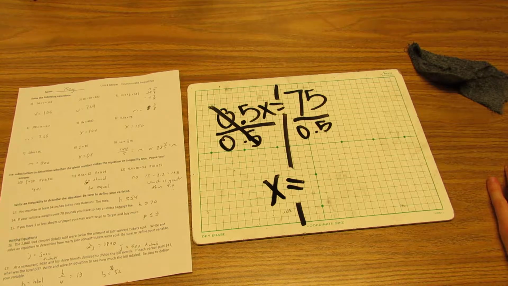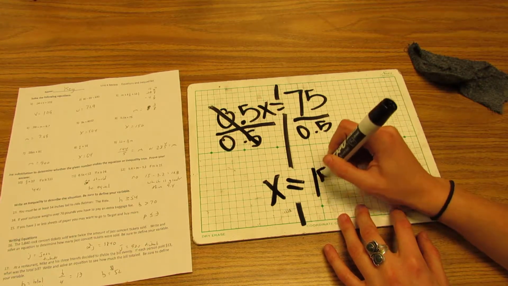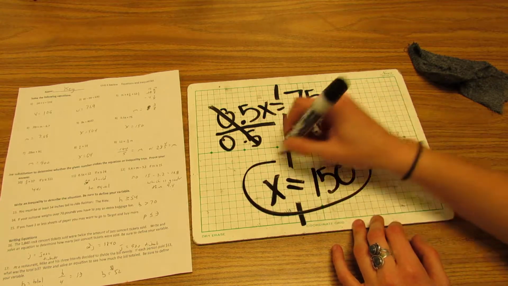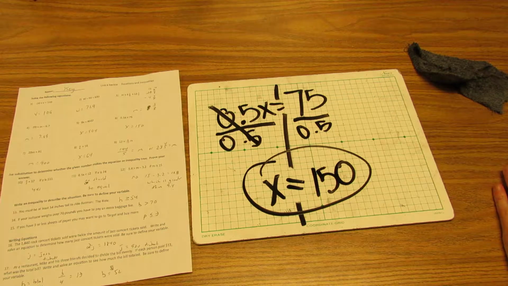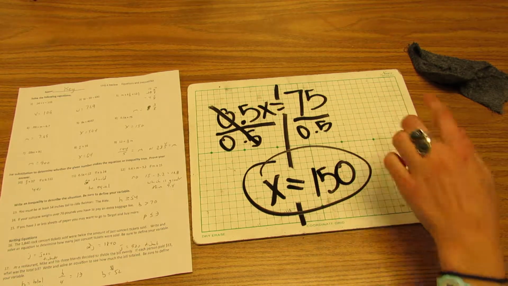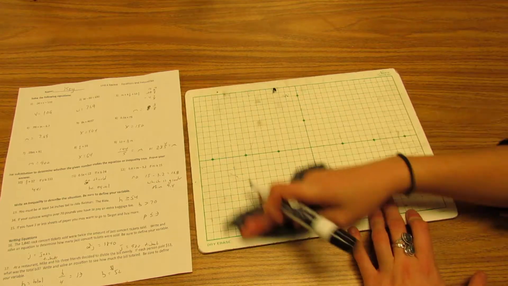Oops, sorry guys, I need to confirm. It gives me 150. So you can do that by confirming 0.5 times 150 gives me 75. Okay, so let's move on to number 7.